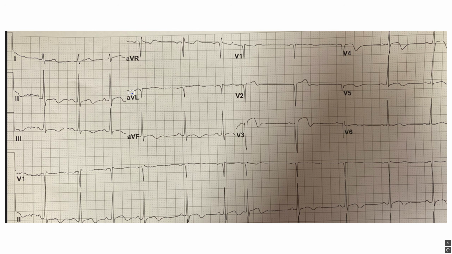Let's look at our J points. I always start in aVL. No J point deviation. Upright T wave looks good. No significant J point deviation in lead 1, but an upright T wave. Note this linearity. Look at this. Look how linear this is, especially compared to the amplitude of the QRS. This is more linear than the amplitude of the QRS.